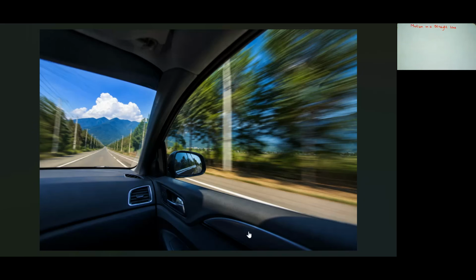This brings up a fascinating puzzle. If your car is the one moving forward, why do the nearby trees look like they are flying backward while the distant mountains don't move at all?